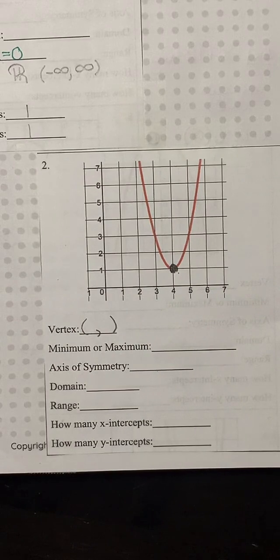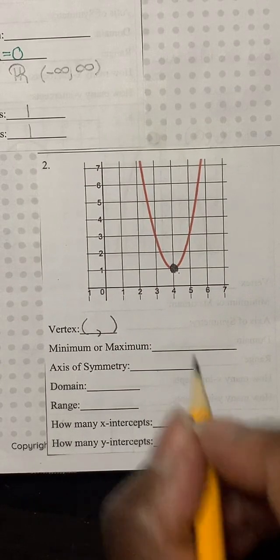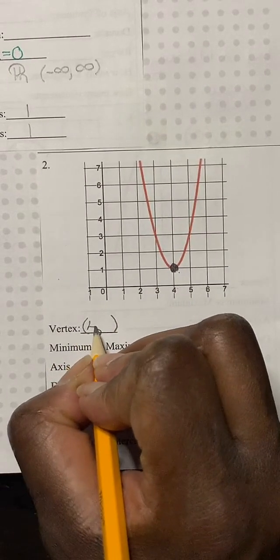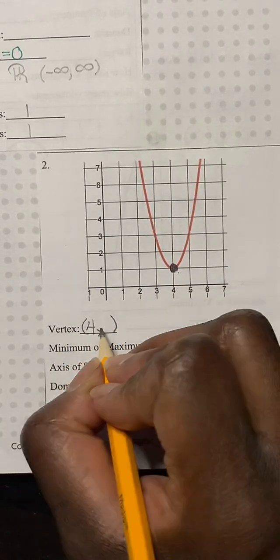But I do see 4, 1, 4, 1, 4, 1. Good. My x value is 4. My y value is 1.